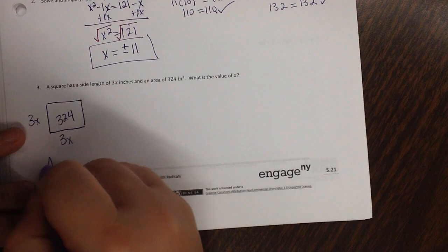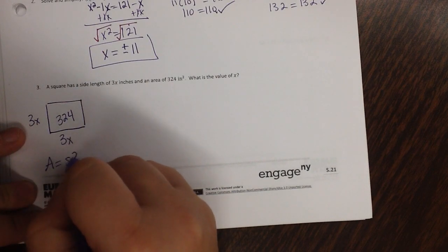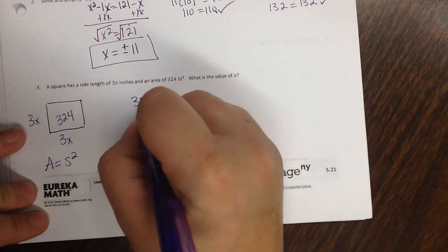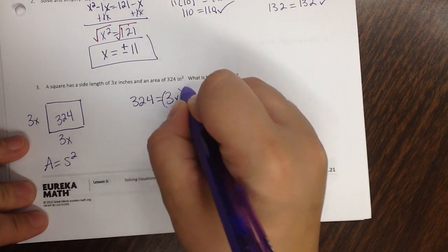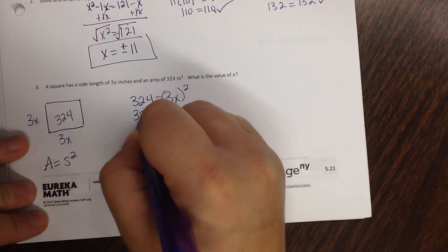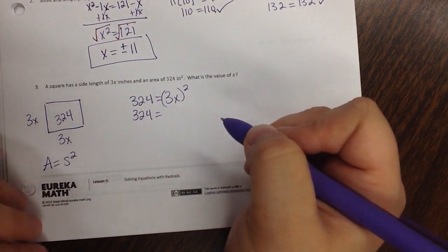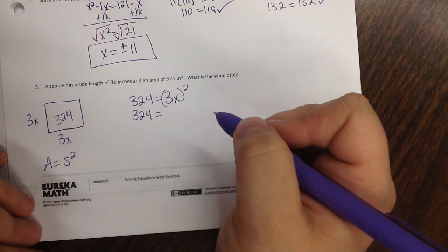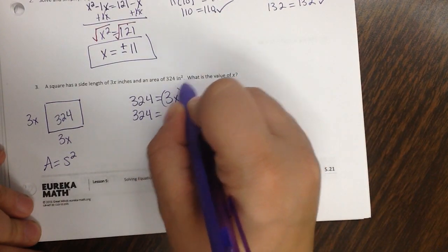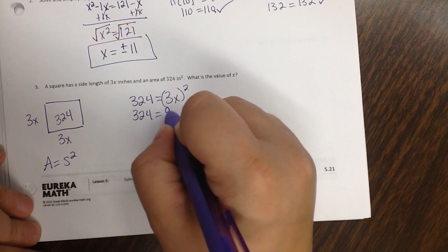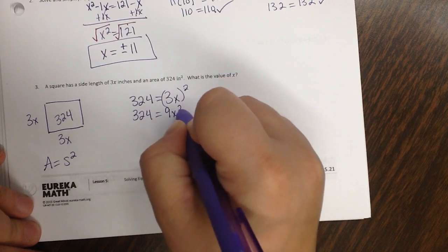So area of a square equals side squared. So 324 equals (3x) squared. So 324 equals, this is going to be 3 squared, which is 9, and x squared.